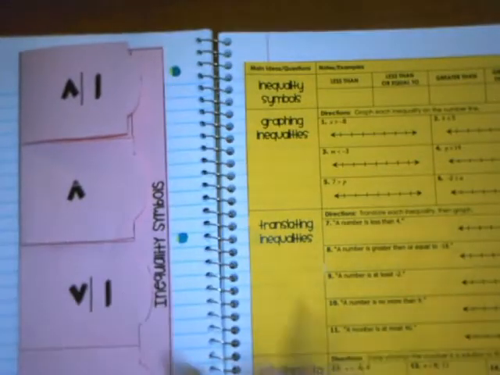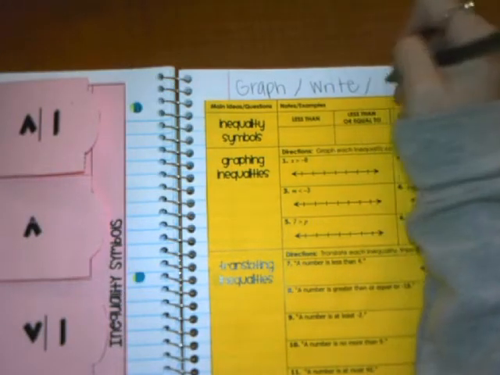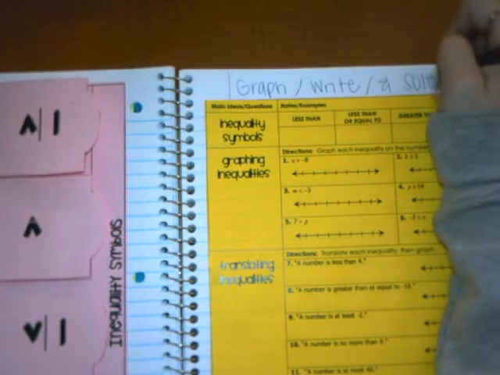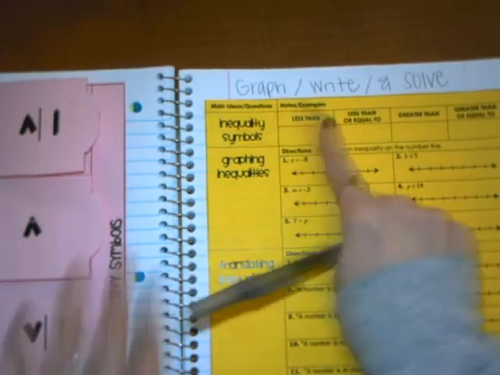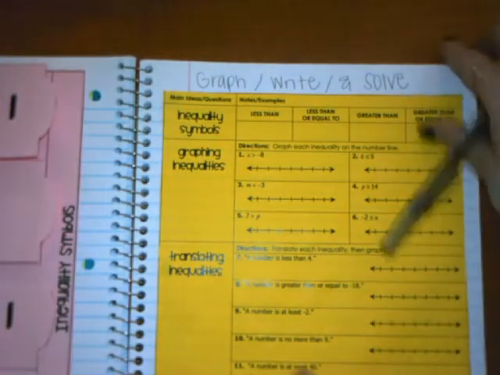Once you're done gluing that page down, we have 2 pages. This one is our inequality symbols, so it's already labeled. On this one we're going to write up at the top: graph, write, and solve. That's what we're going to do on this page: graphing, writing, and solving inequalities. So make sure you write that down up at the top.